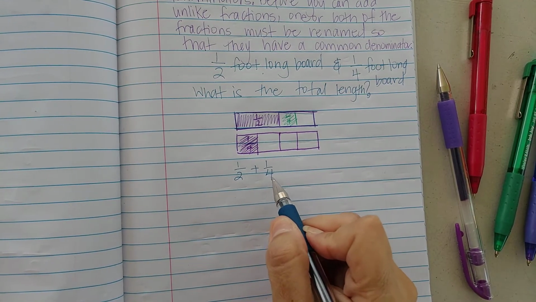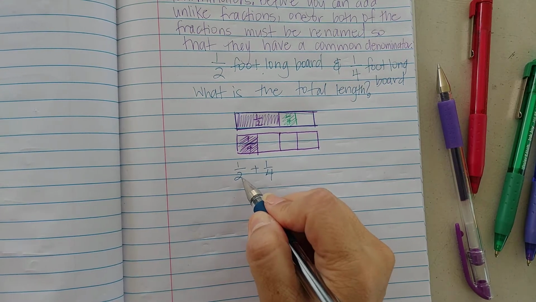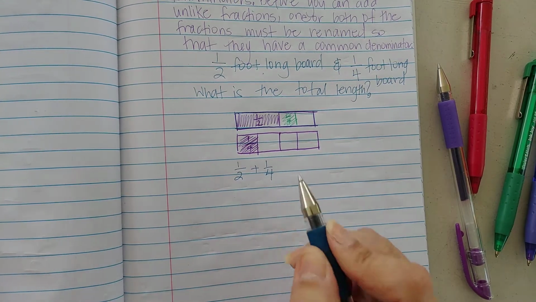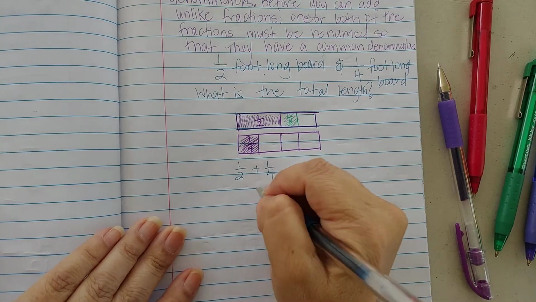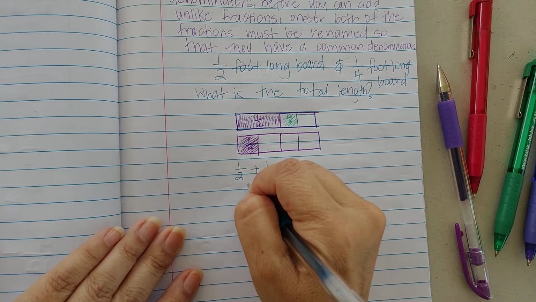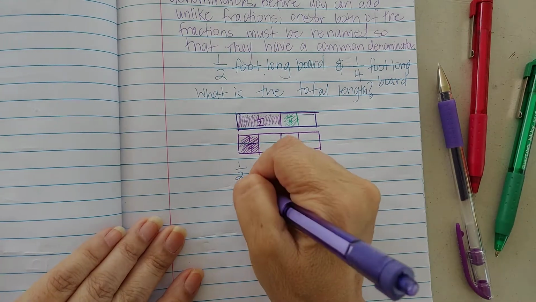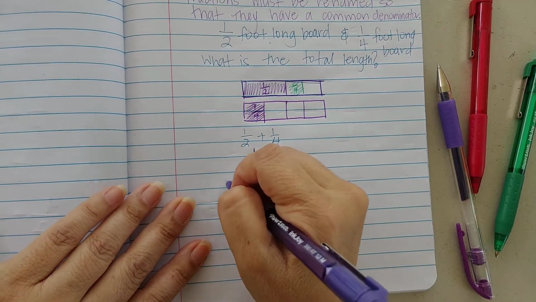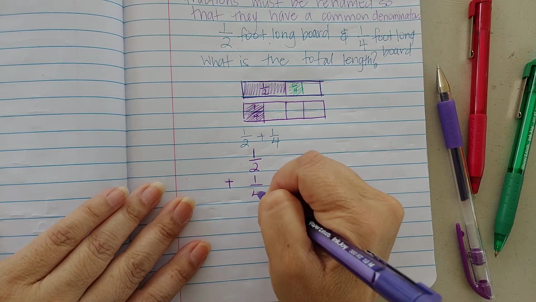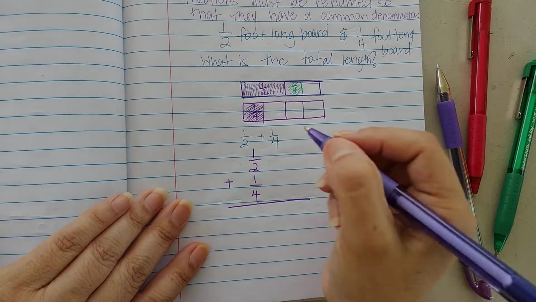I know that if I multiply 2 times 2, I'm going to get 4, right? So what I like to do is stack them up. So I'm going to put 1/2 plus 1/4, right?